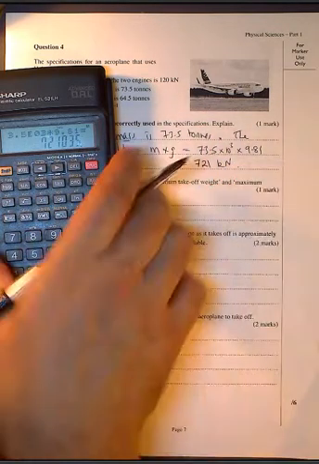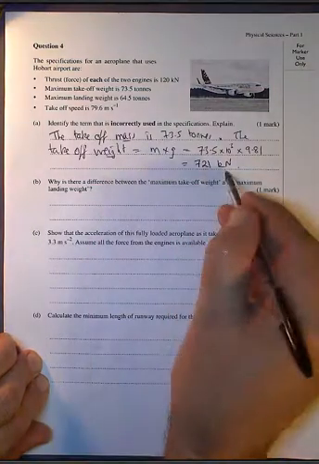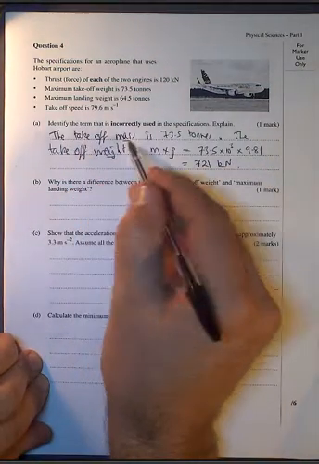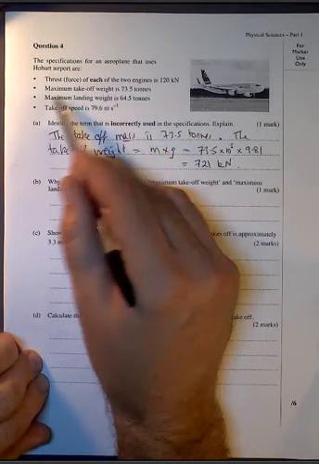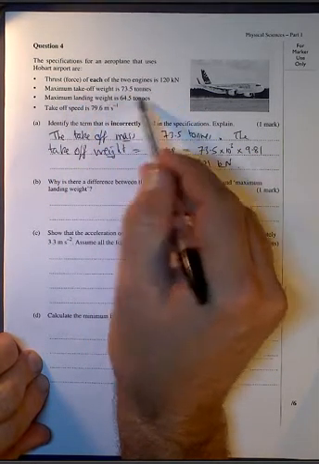And that is going to be the takeoff weight in kilonewtons because that's a force, but the takeoff mass is in tonnes. Now you could either say that for the minimum takeoff weight or the maximum takeoff weight, it's the weight and the tonnes that are the issue here.